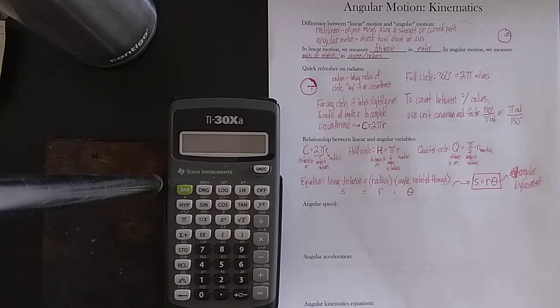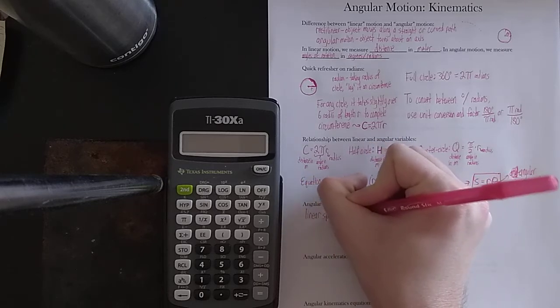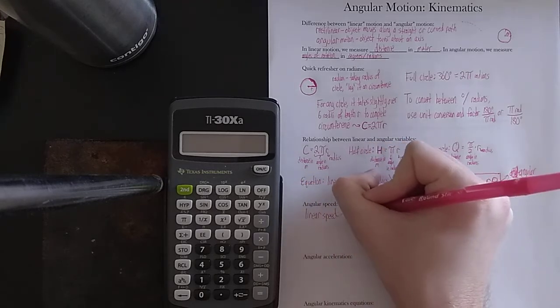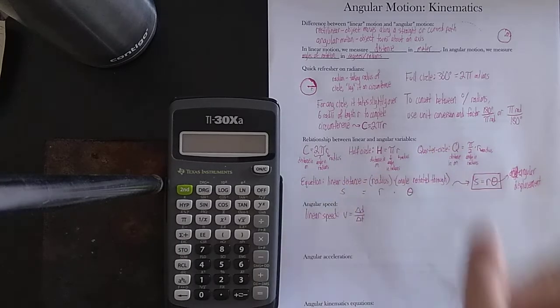We're going to move and talk about angular speed now, and my goal with the rest of this is to show you that a lot of the kinematics equations that we've already learned are going to come back up. We're just going to have them slightly rewritten to show that we're talking about angular displacements and angular speeds and velocities and angular accelerations. The equations are going to have the exact same format. We know that the linear speed of an object, linear speed or velocity, can be found by using this equation: v equals change in distance over change in time. You've known that since the very beginning of the course.